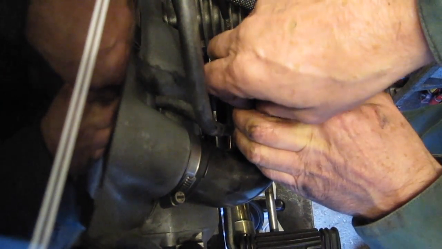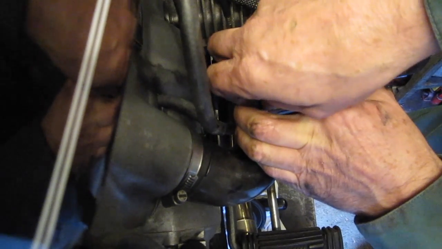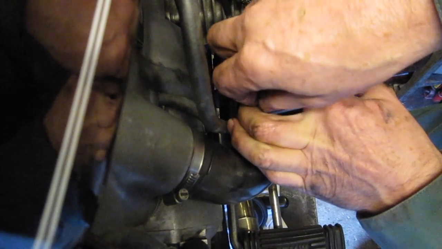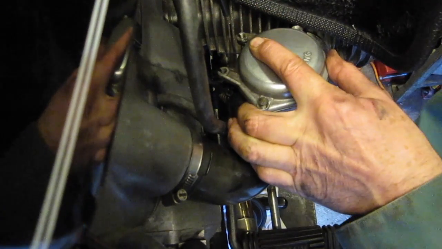Don't need to put any sealant or anything like that on these diaphragms. They should seal up perfectly okay. Just put them in dry.